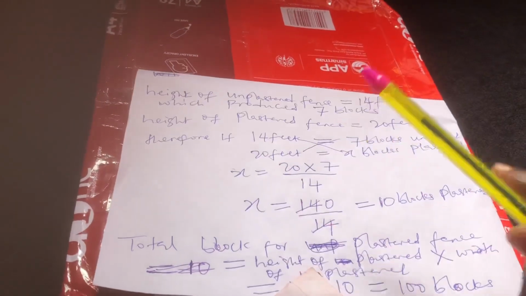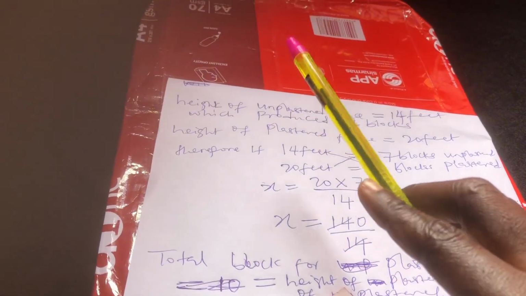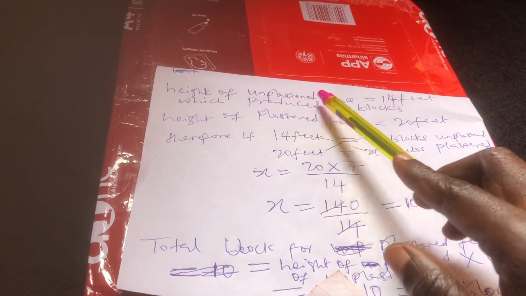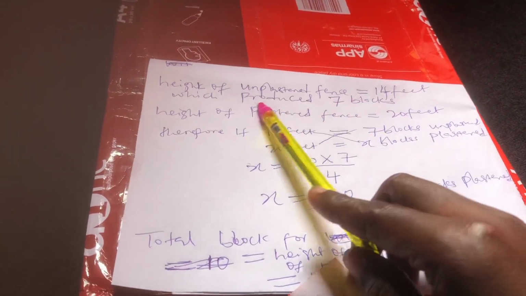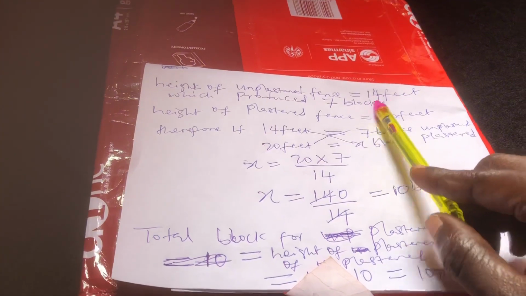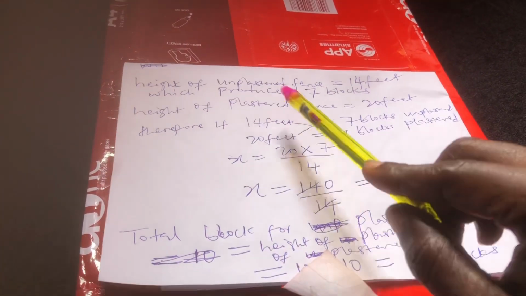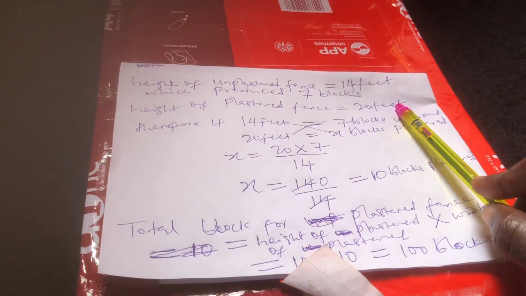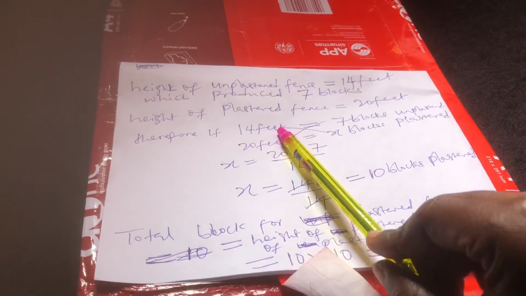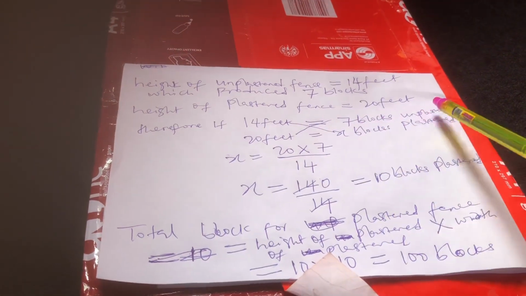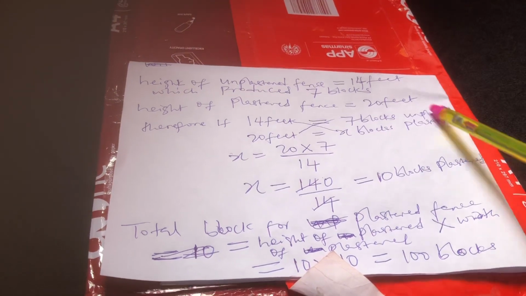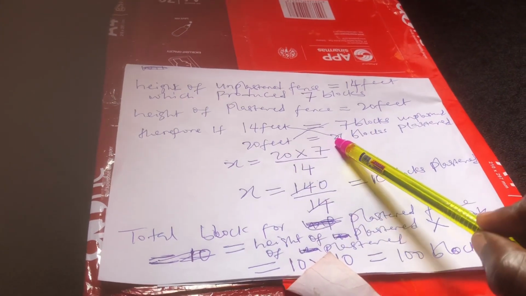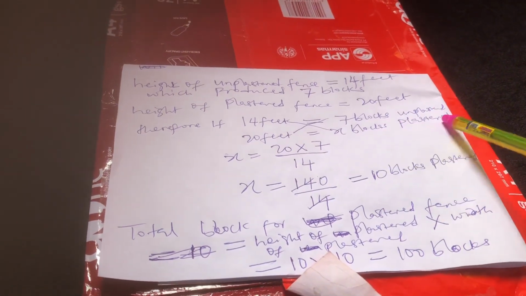Now for the height, I'm going to relate it with the height of my unplastered fence, which is 14 feet. It produced 7 blocks. Then the height of my plastered fence is 20 feet. Therefore, if 14 feet produces 7 blocks for the unplastered fence, 20 feet will produce X blocks for the plastered fence.